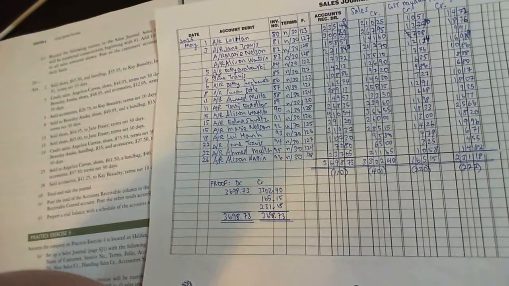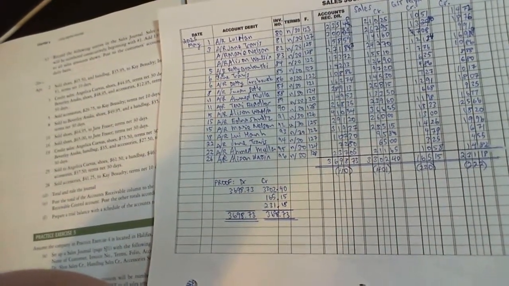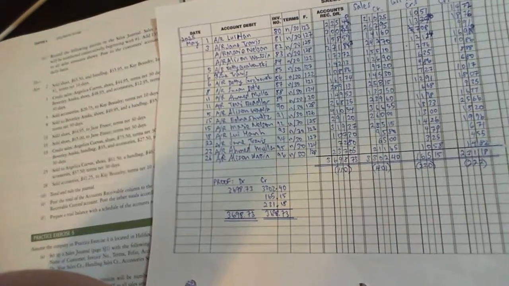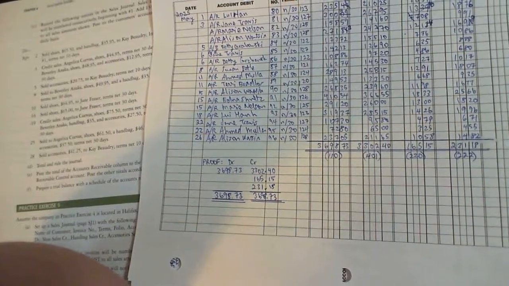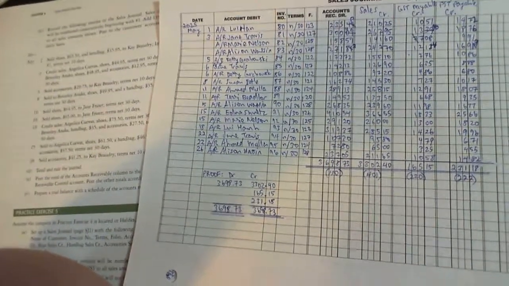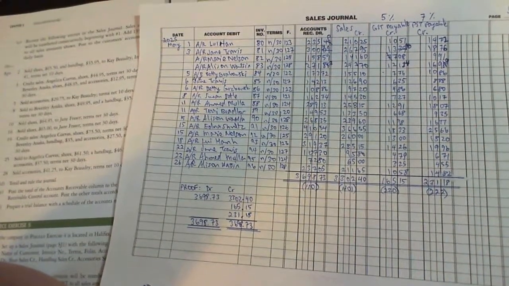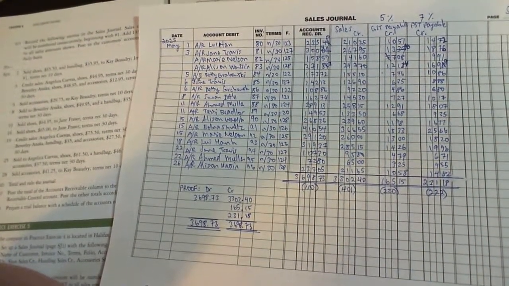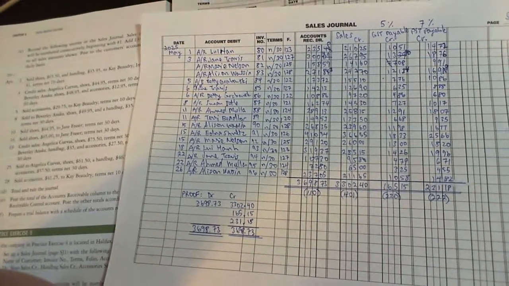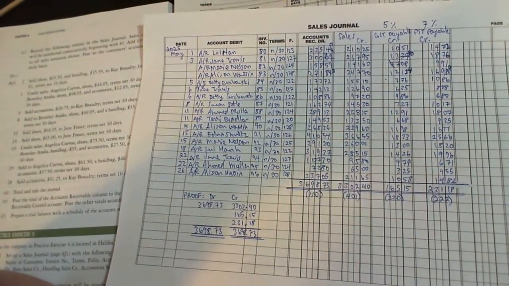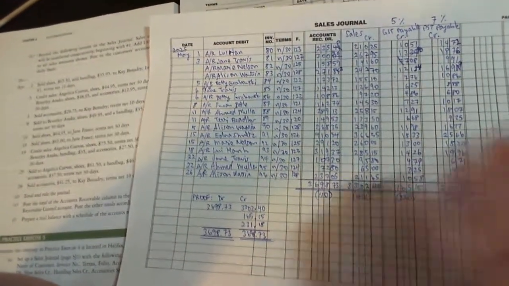Then, at the end of the month, when all the transactions for the month are done, then they are closed off with a line. The columns are added. So we see the total accounts receivable here of $36.98.73. Then the sales are added. Then the GST is added. Then the PST is added. And here you can see the account numbers where these numbers are posted to the ledger.